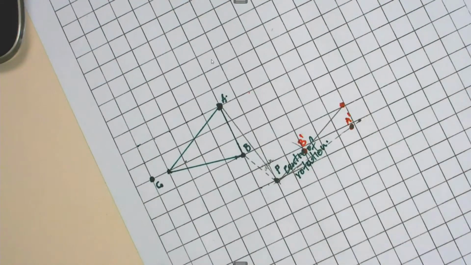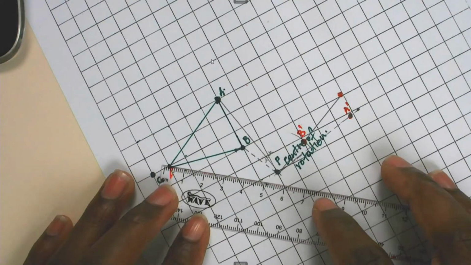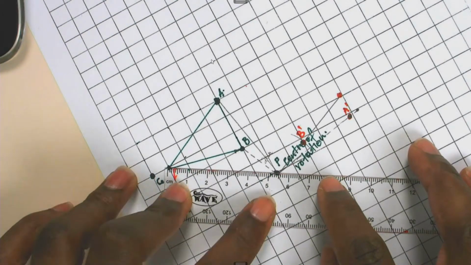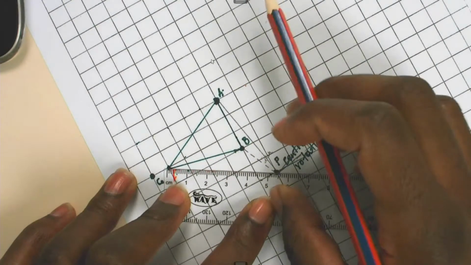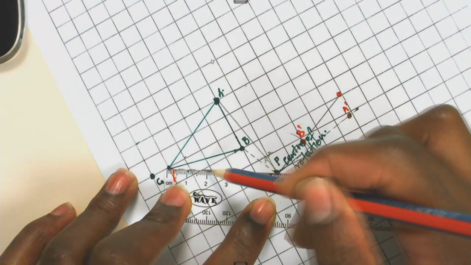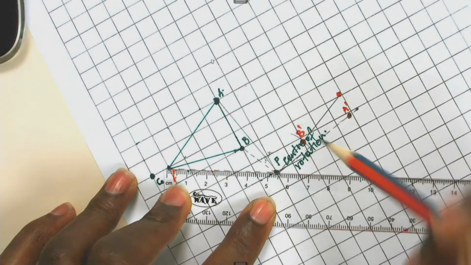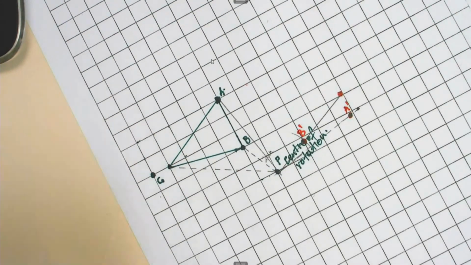Then we need to rotate point C. But before we rotate point C, we make our line. You may make a line with a pencil, or you may make a dotted line. We make a dotted line from point C to our point of rotation. Now, after having made that, we take our protractor.